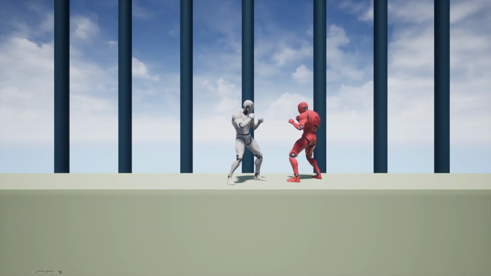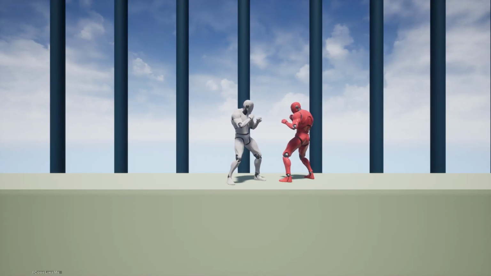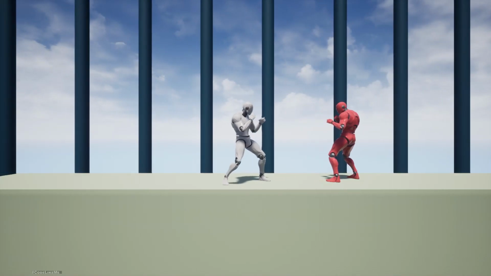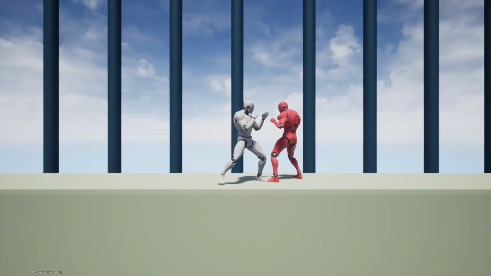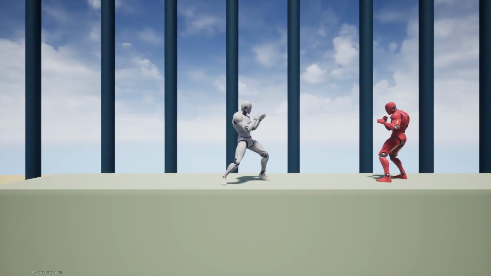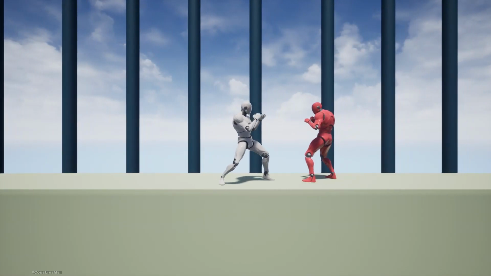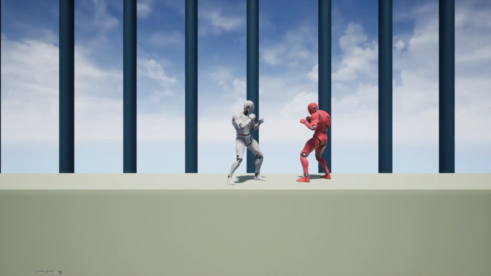Right, so next time we can work on attacks, kicks and punches, and that will also be with C++. And after that, of course, we can work on how to get hit and hit reaction, all those things.